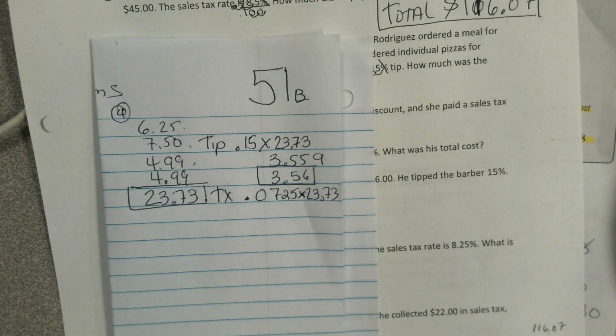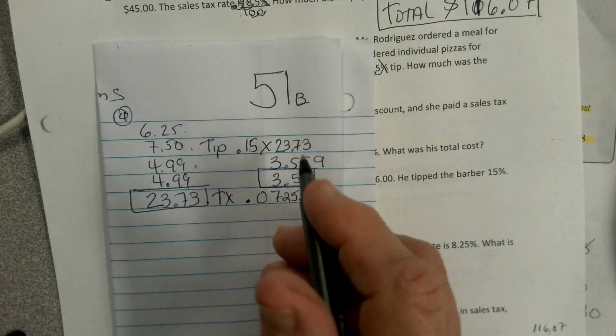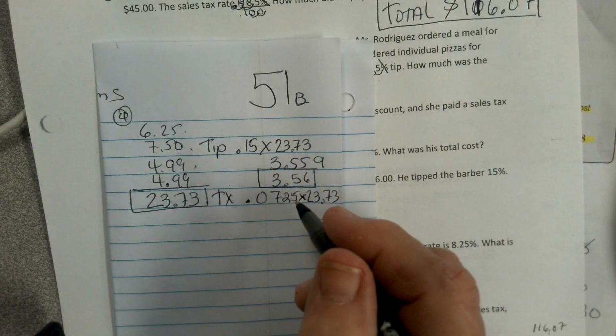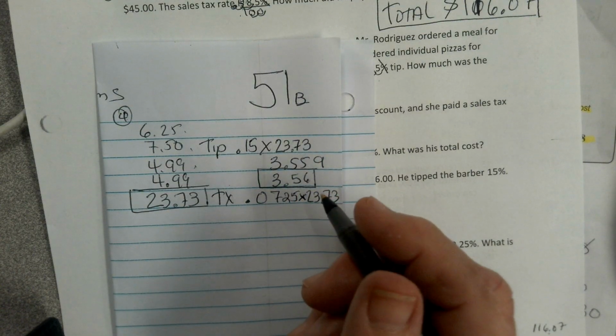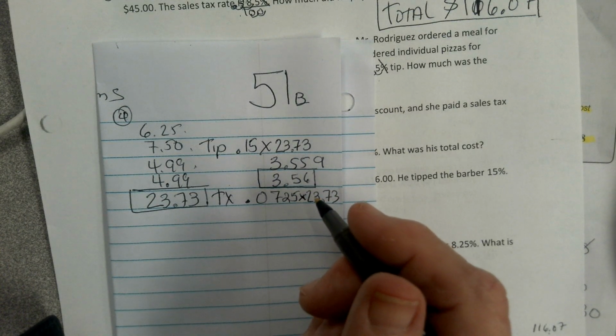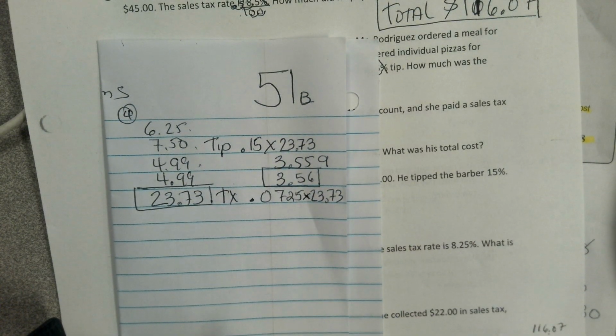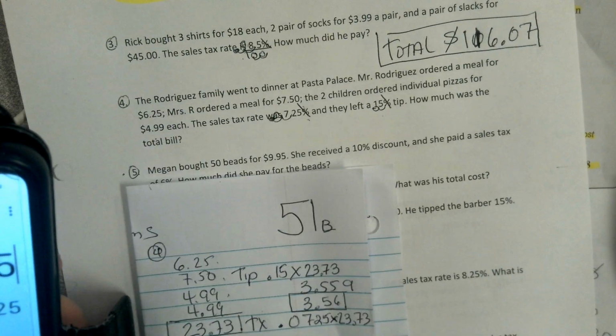Hold on, 2 times 0.0725. What did you get? 1.72? Did you get 1.72 something? I got 17. 17, then you didn't move your decimal or something. You had to move it.